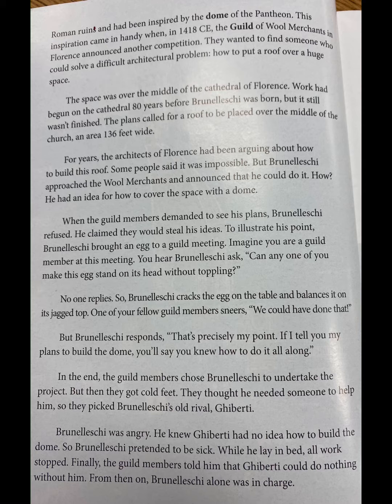Work had begun on the cathedral 80 years before Brunelleschi was born, but it still wasn't finished. The plans called for a roof to be placed over the middle of the church, an area 136 feet wide. For years, the architects of Florence had been arguing about how to build this roof.